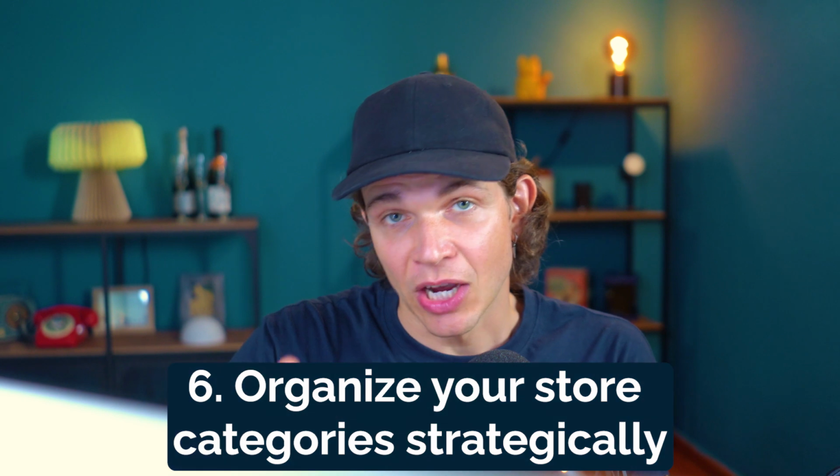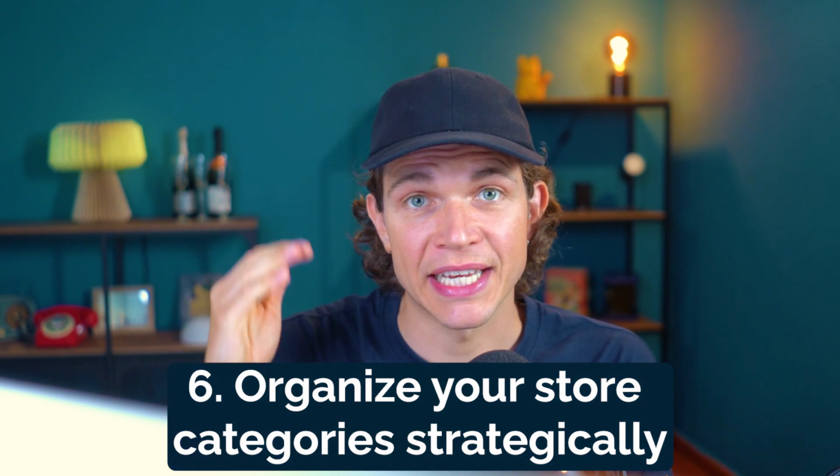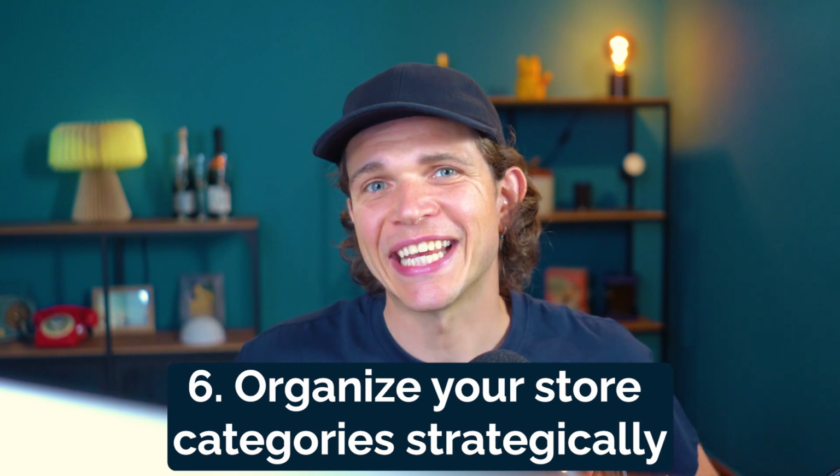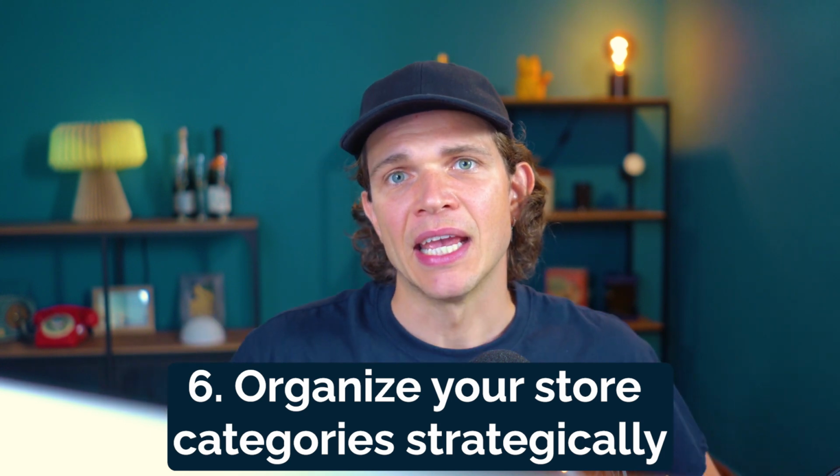Tip number 6, organize your store categories strategically. All right, so you have to ensure that products are easy to find and navigate, enhancing the overall shopping experience and making buyers happy and feeling comfortable with your store.